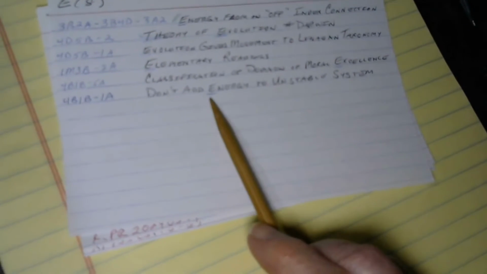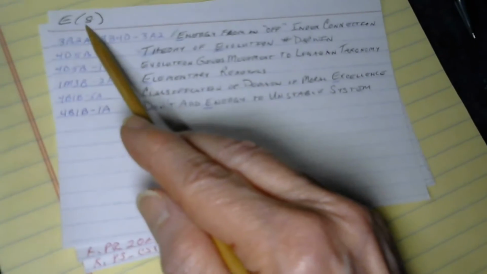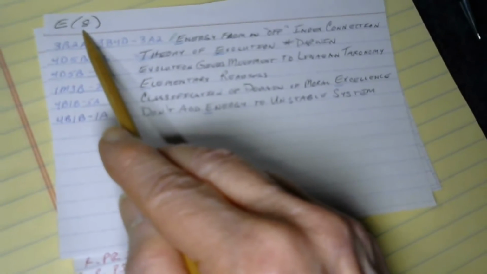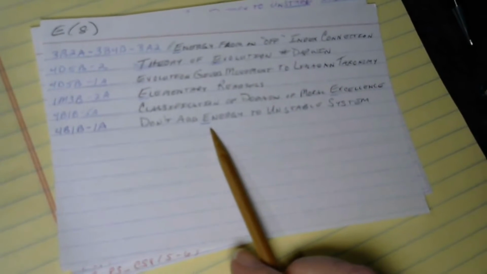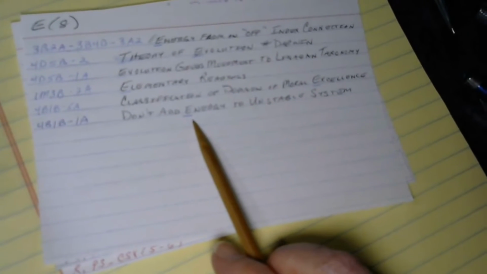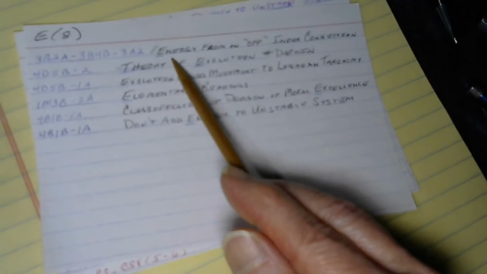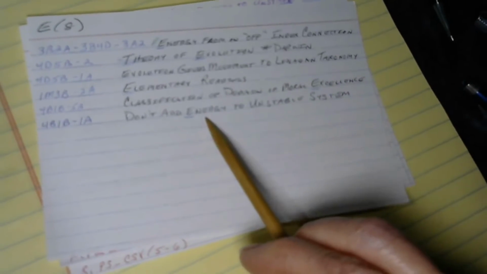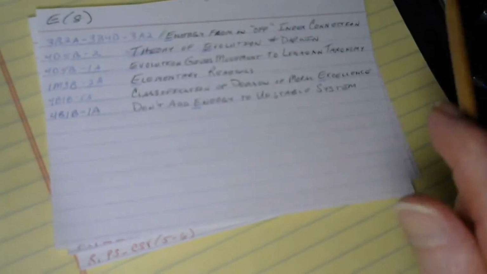Here's the entry for energy. Here's the card number, 4B1B-1A. Don't add energy to an unstable system. You see I've included the entire tagline, and here I've underlined the E because this is going on a general E card. That helps me when I'm trying to find how many references to energy do I already have. Is it time to promote it to a card of its own? I could say, okay, nope, just the two. And I've already looked and there's only those two. But the next time I have an energy, it will get promoted.